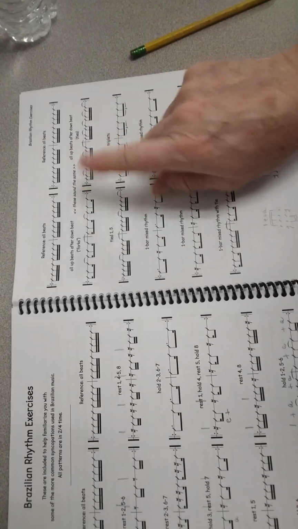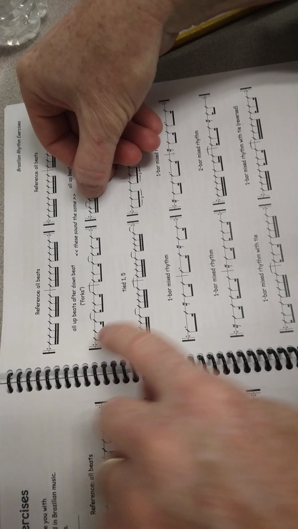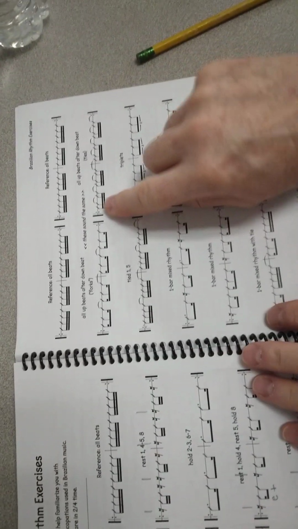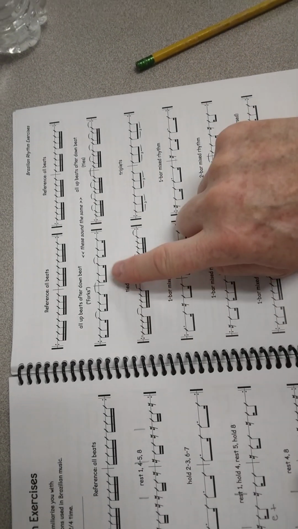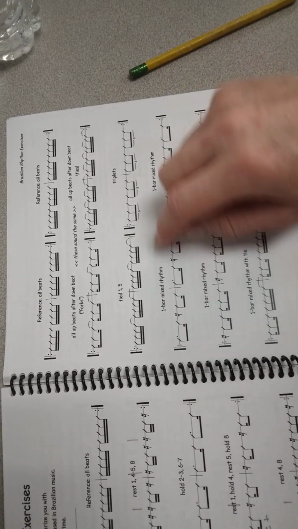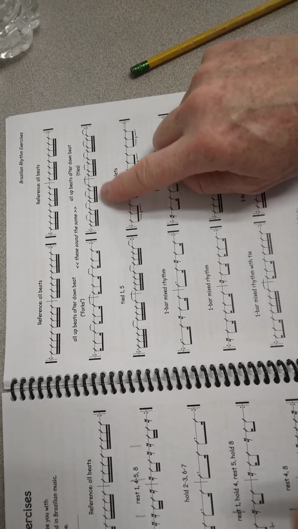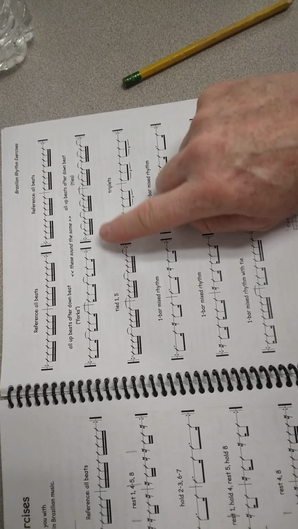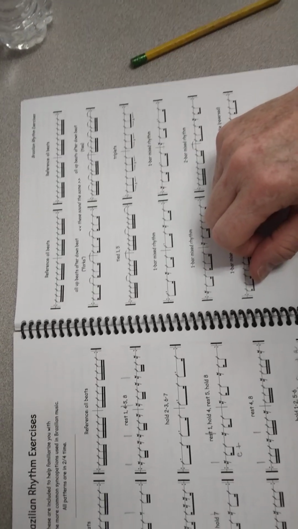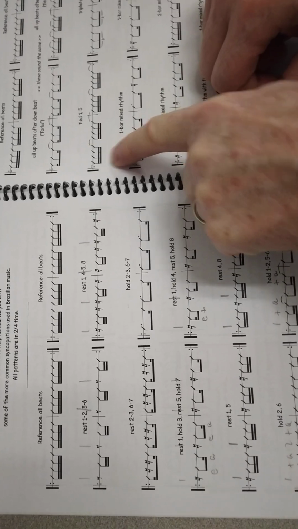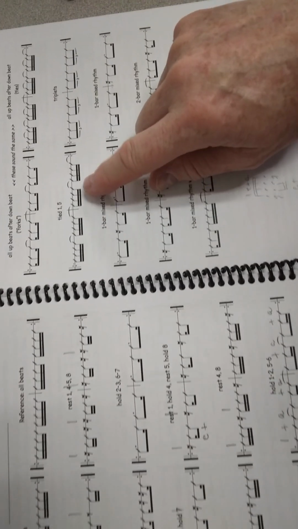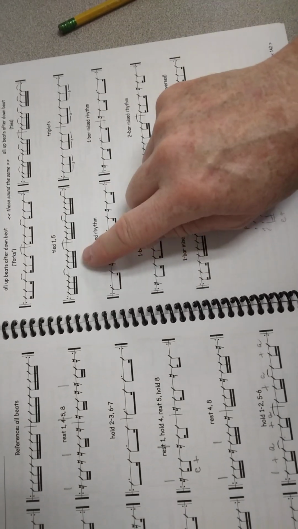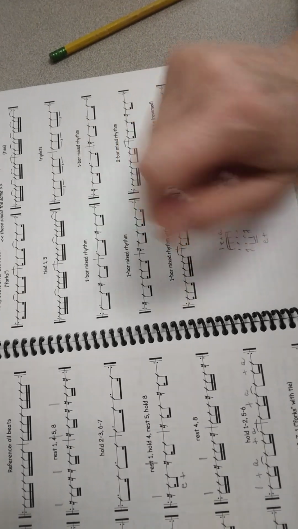Now here's something they did really well. The way this is written and the way this is written, these sound the same, because this note tied to that note is the same as having an eighth note in there. So this is 1 E 1 E. Same thing here. 1 E 1 E. Okay. More ties. 1 E and 1 E and.